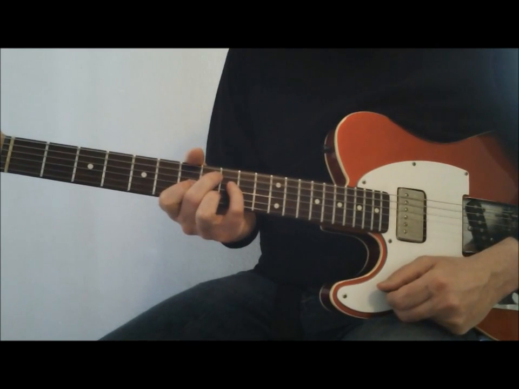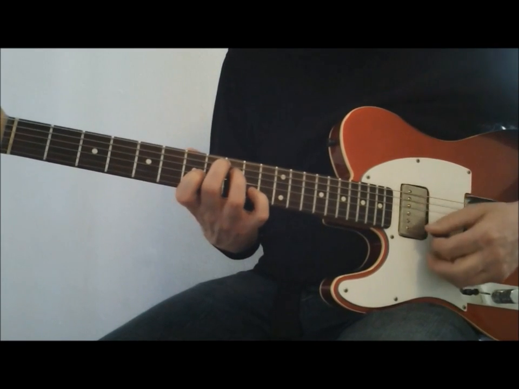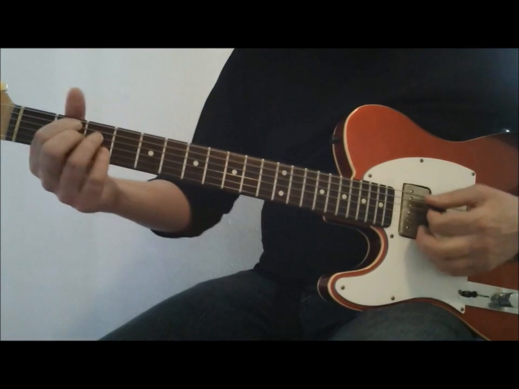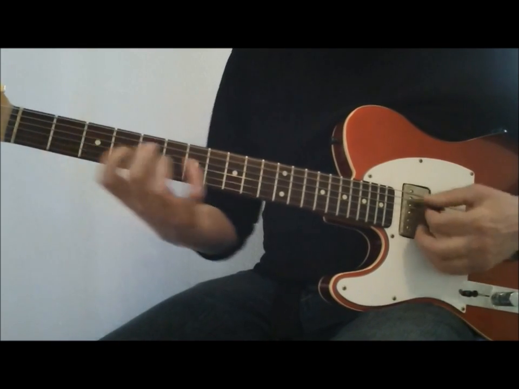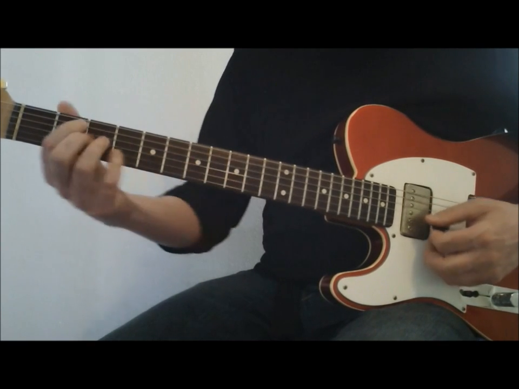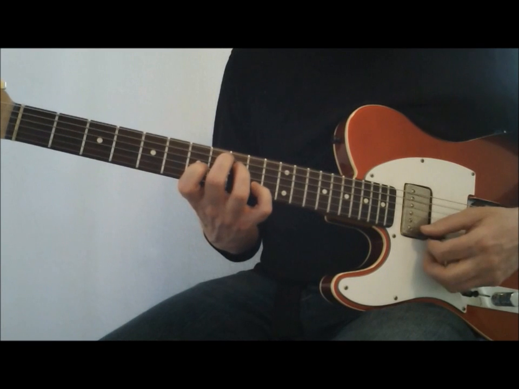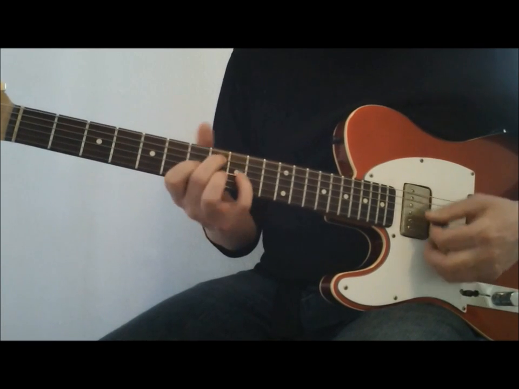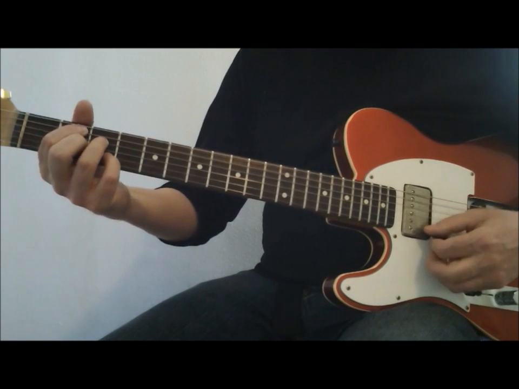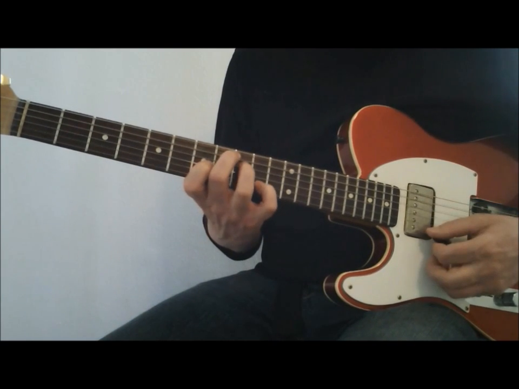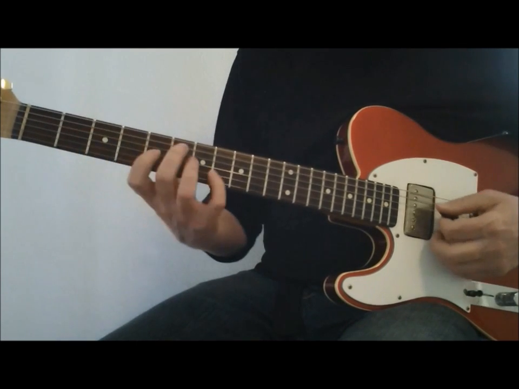Now the thing we're adding is the ninth, right? The ninth would be here. You can hear when you invert this chord, it has a nice sound, you can hear that upper note.